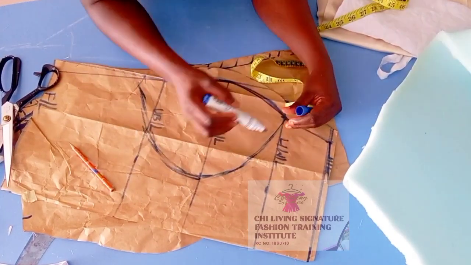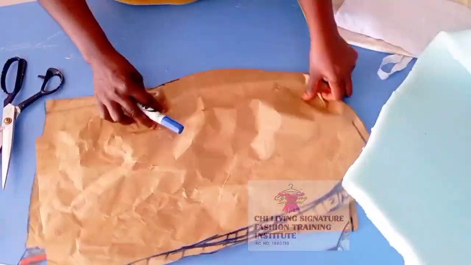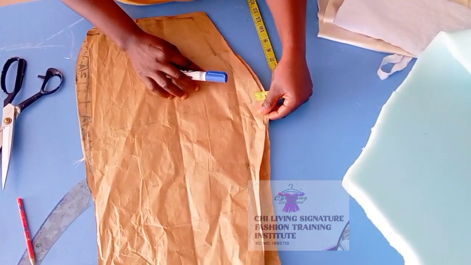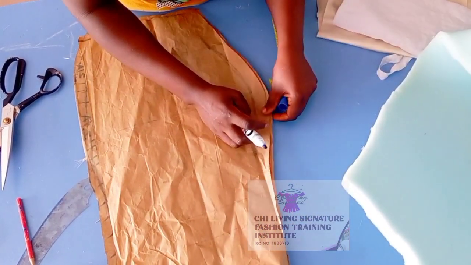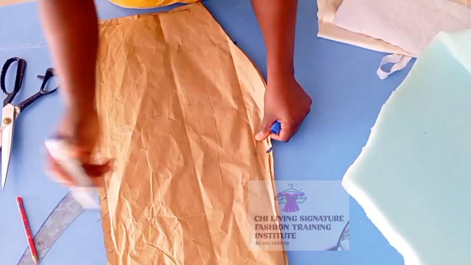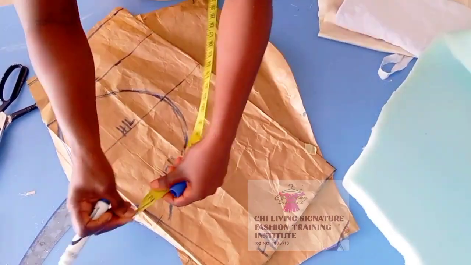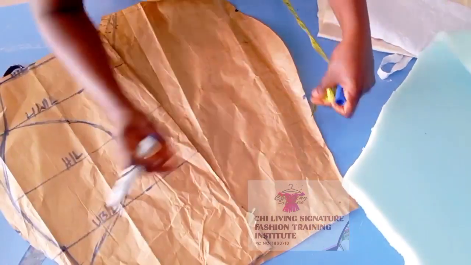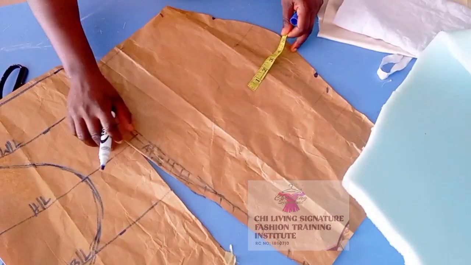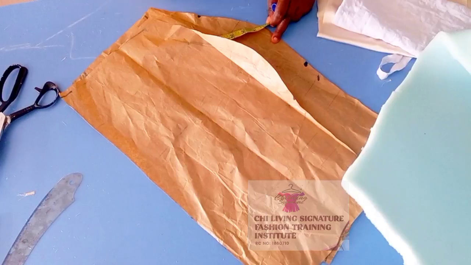So you can see mine is just 1.5 inches away from my underbutt. So just placing to trace out the standard waistline, the hip line, and the underbutt is very important. I'm making a hip padding skirt. Let's see. You can see 2 inches, sorry, 2 inches after my underbutt.